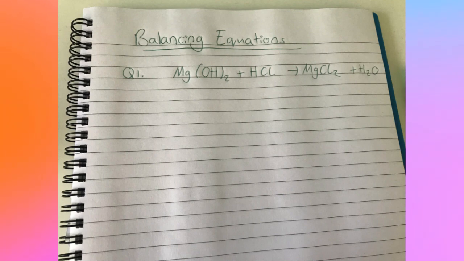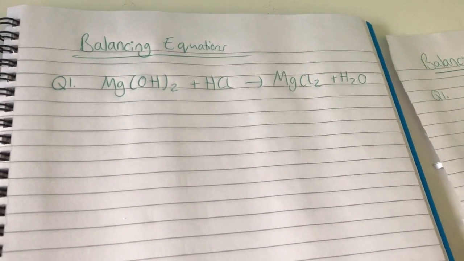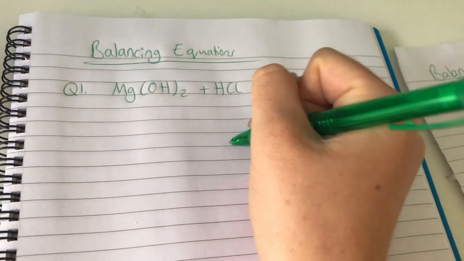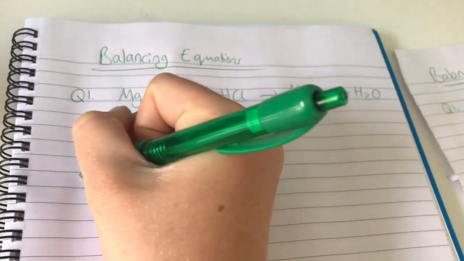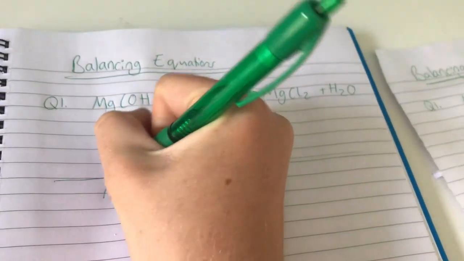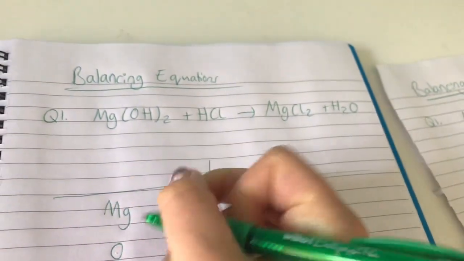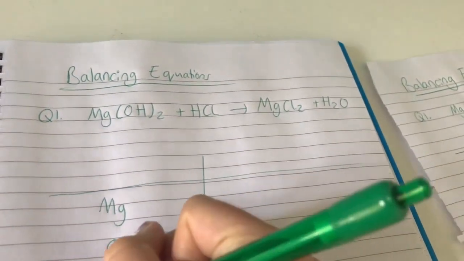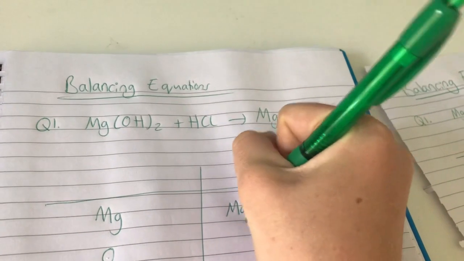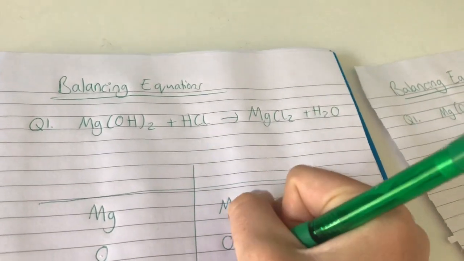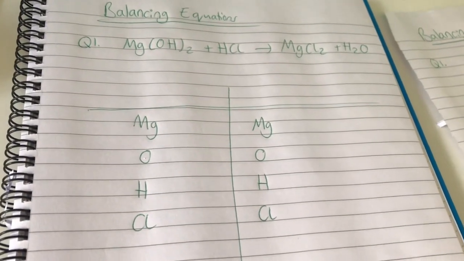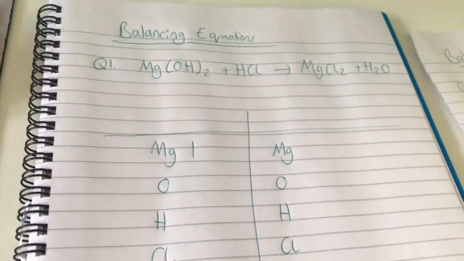So we've got magnesium, oxygen, hydrogen and chlorine. So we list out all the elements that are in this equation, and then we essentially make up a tally chart. We identify how many atoms of each element I've got. So how many magnesium do I have on the side before the arrow, the reactants? Well, just 1.